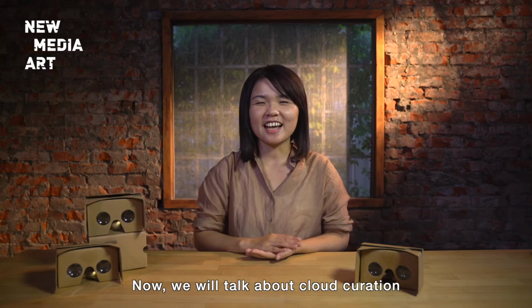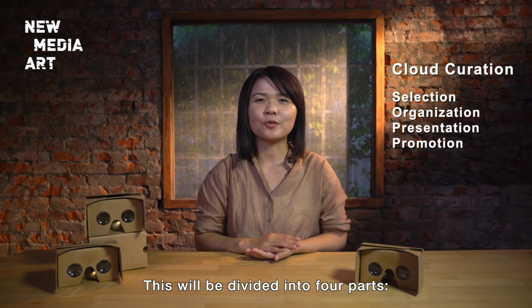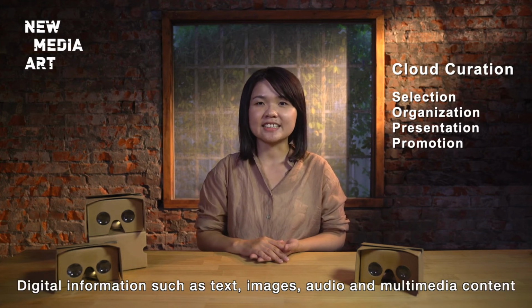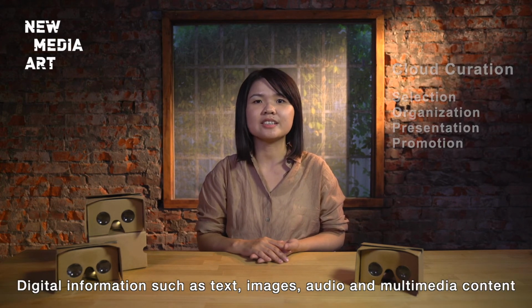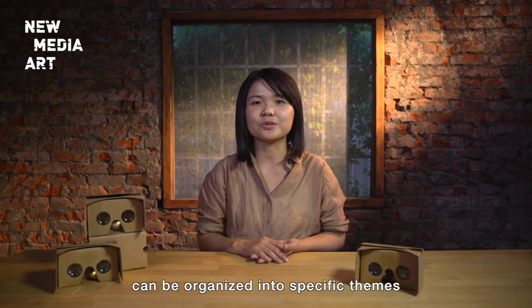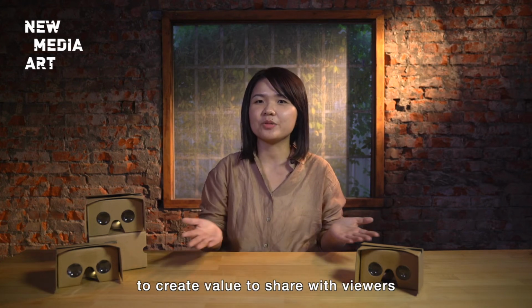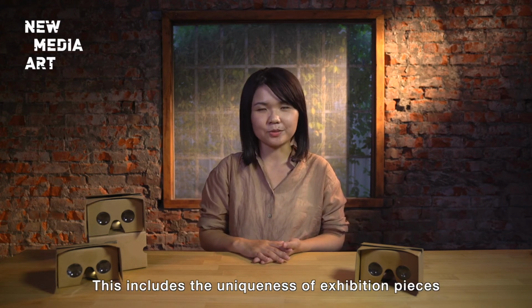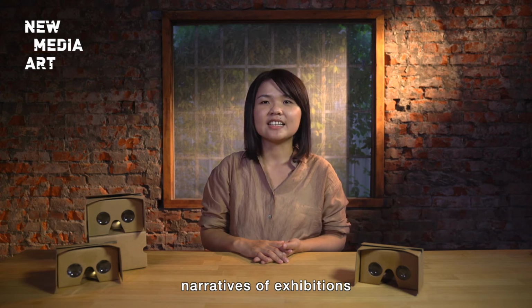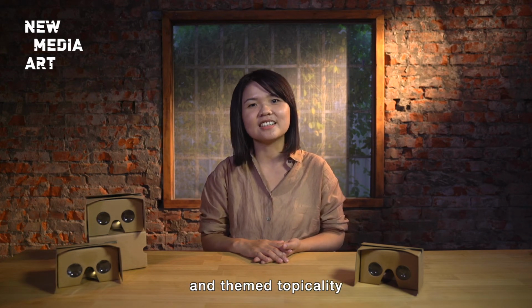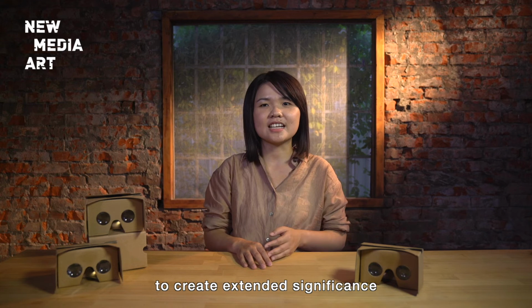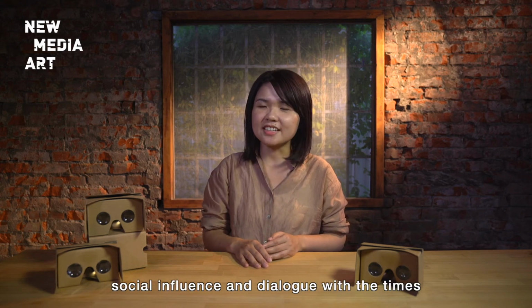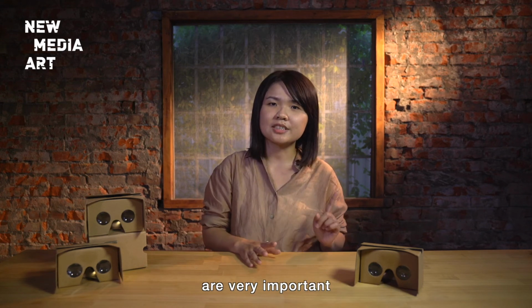Now we will talk about cloud curation. This will be divided into 4 parts: selection, organization, presentation, and promotion. Digital information such as texts, images, audio, and multimedia content can be organized into specific themes to create value to share with viewers and generate influence. This includes the uniqueness of exhibition pieces, narratives of exhibitions, and themed topicality. Finding an appropriate theme to create extended significance, social influence, and dialogue with the times are very important central questions for curators.